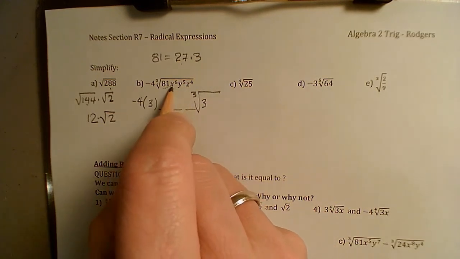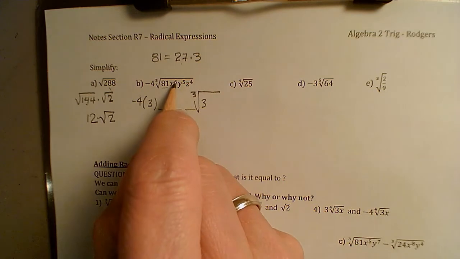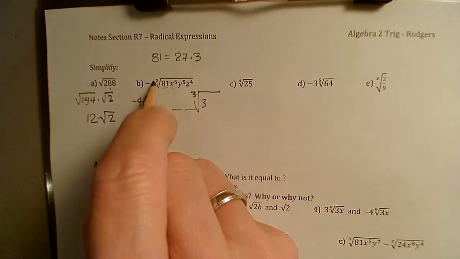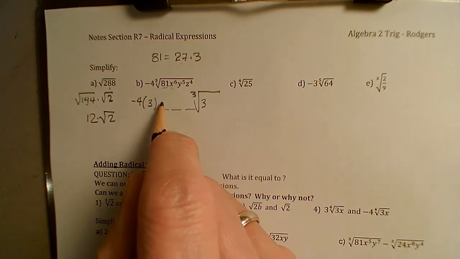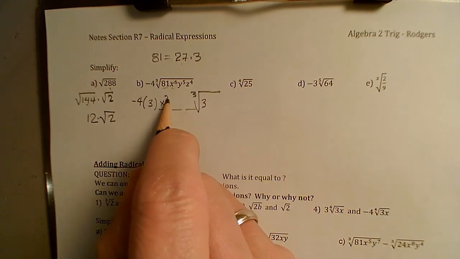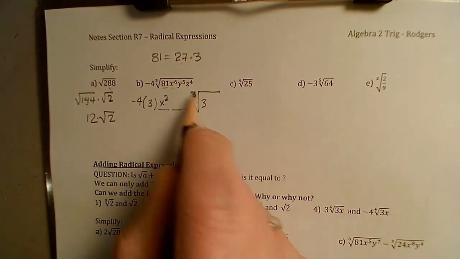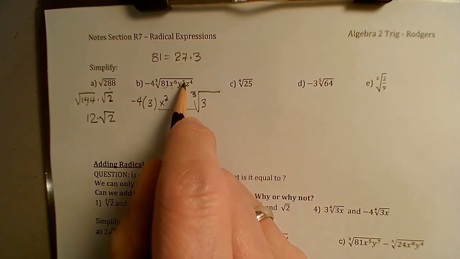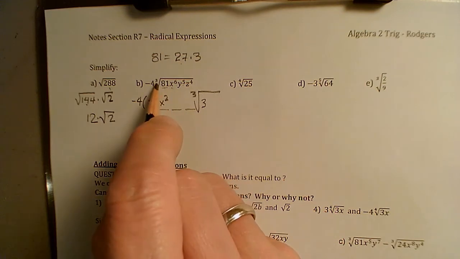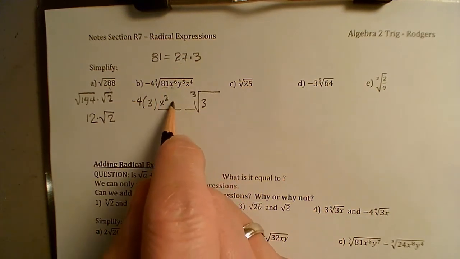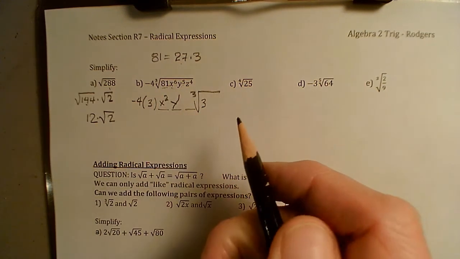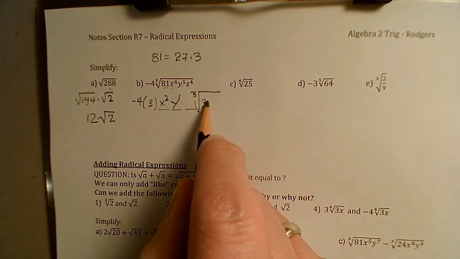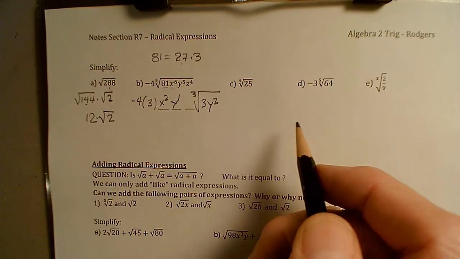Let's think about the x. So really what I'm doing is dividing 6 by 3. 6 divided by 3 is 2. So that gives me an x squared out here. There's no remainder, so there's no x's left behind. Let's go to the y now. So 5 divided by 3 is 1, so that gives me y to the 1, with a remainder of 2, so I have y squared left behind, right?